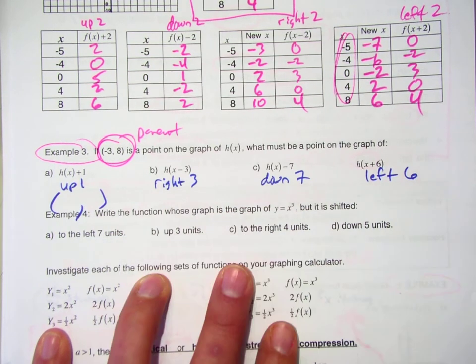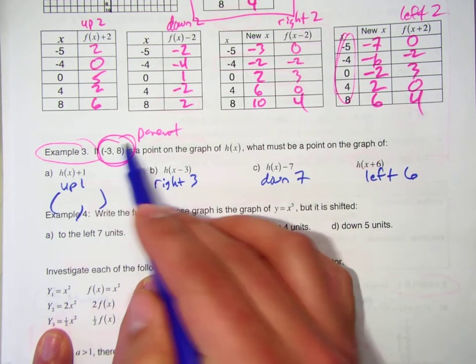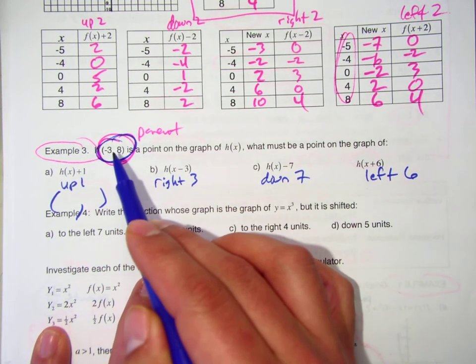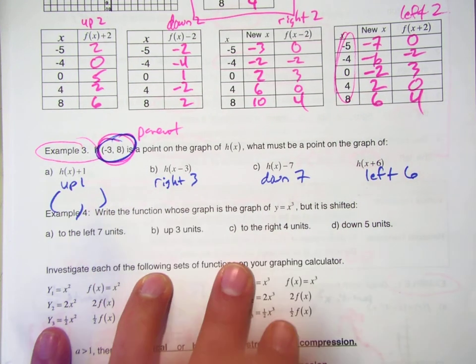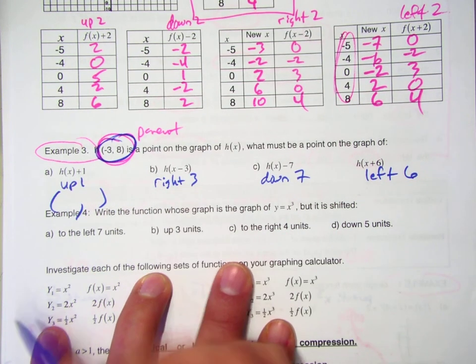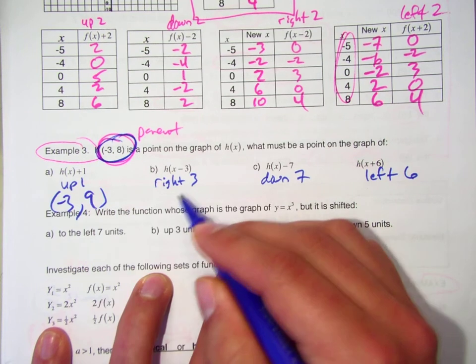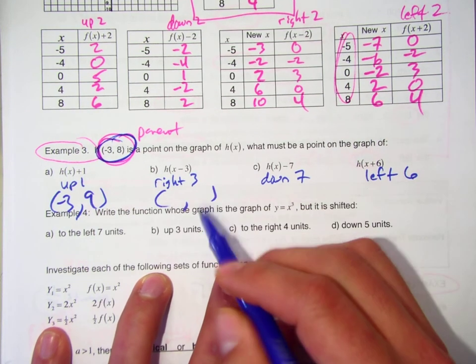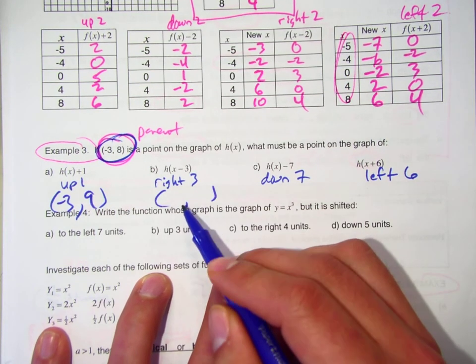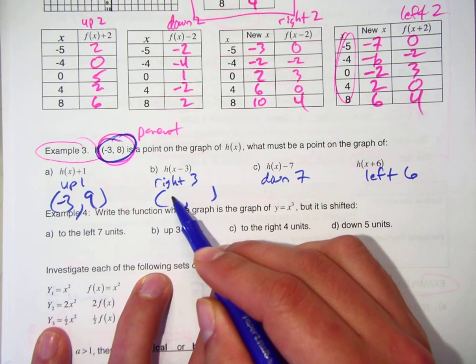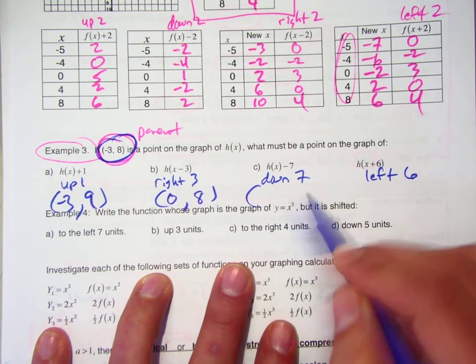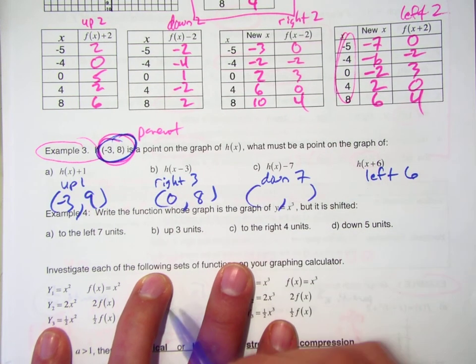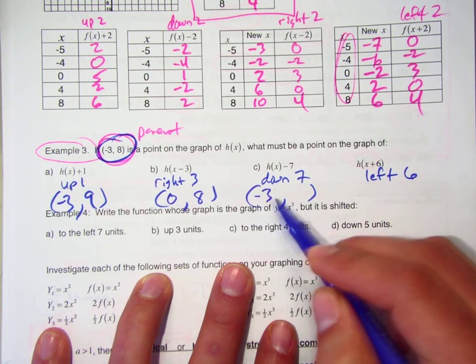All right, let's try this again, Jason. And no, I'm not going to have you just read these to me. What I want you to do now, here's the original point. What are the new coordinates if this gets bumped up a unit? 3, 9. What if I move it right 3 units? 0, 8. Good. 3, 1.